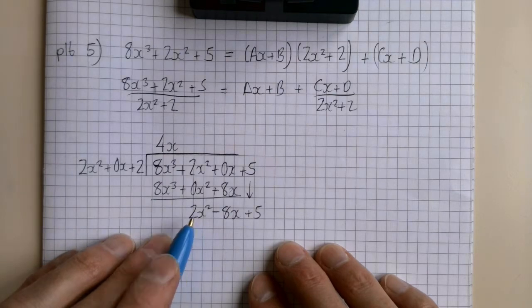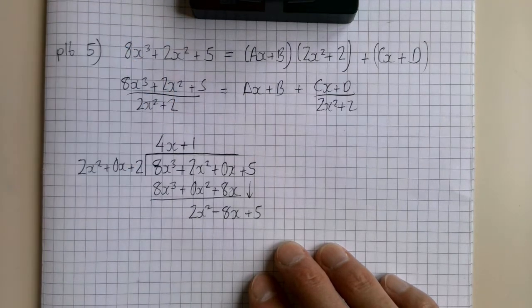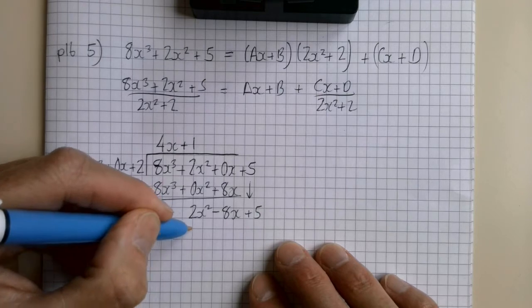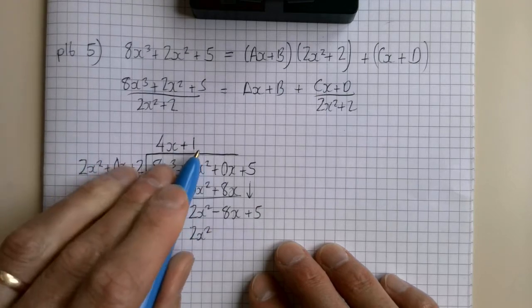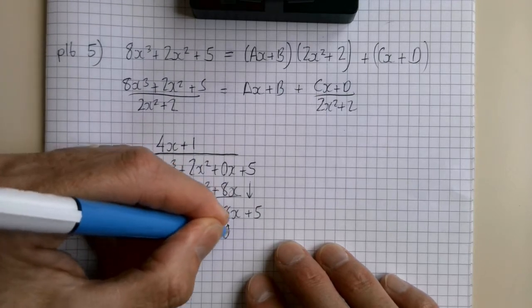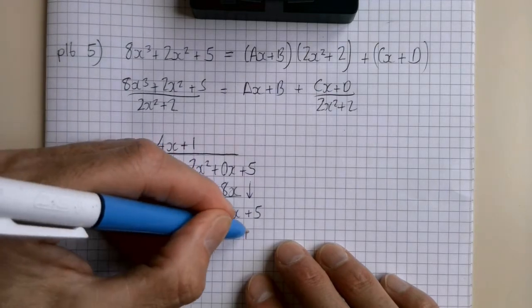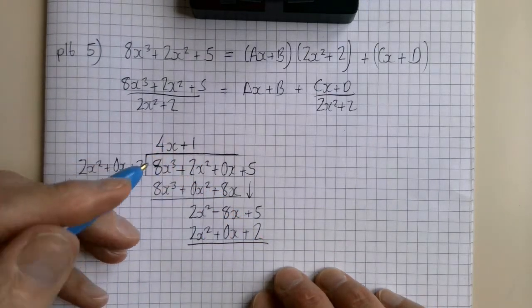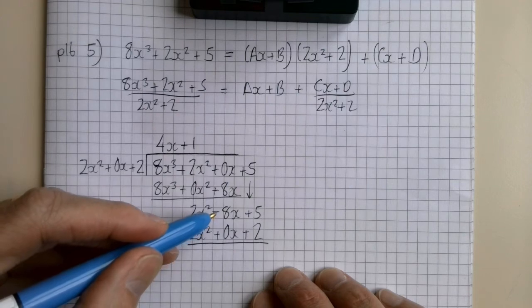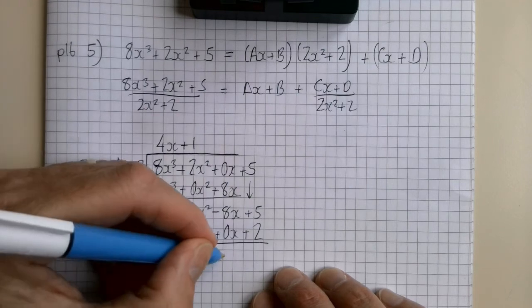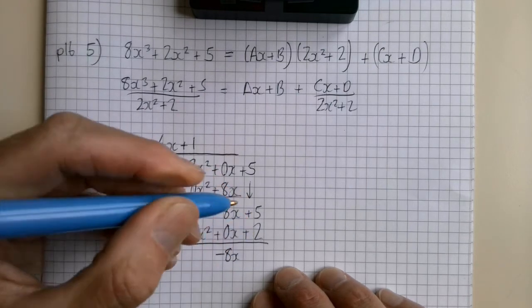What do I do to this to turn it into this? I have to do nothing. Well, rather, I have to multiply it by 1. So 1 times 2x squared, 1 times 0x, and 1 times 2. And then subtraction: that take away that is nothing. Minus 8 take away nothing. 5 take away 2.